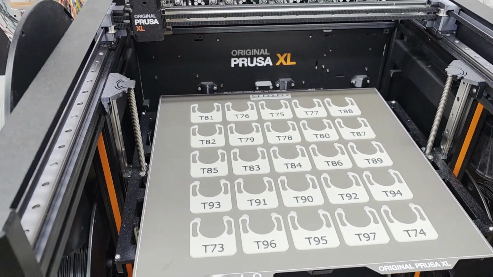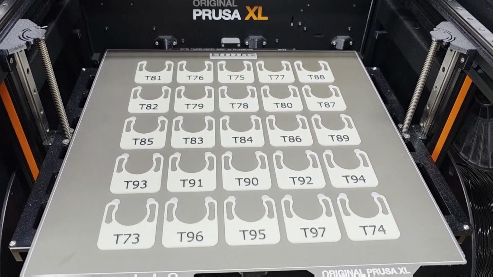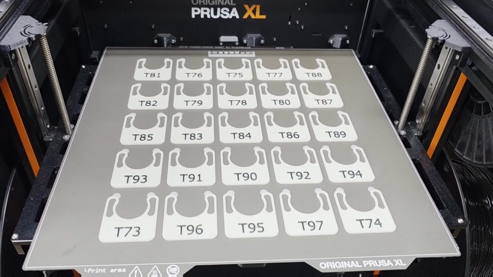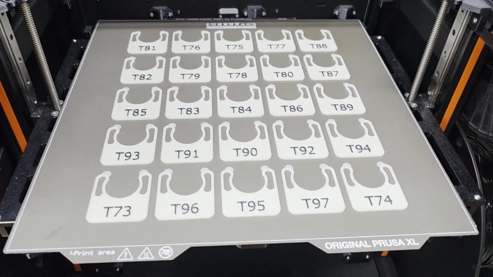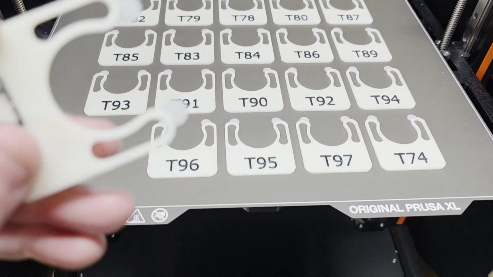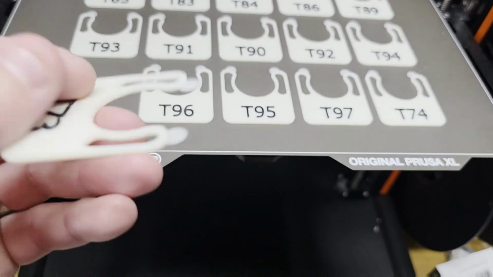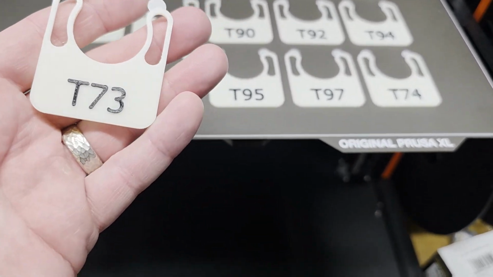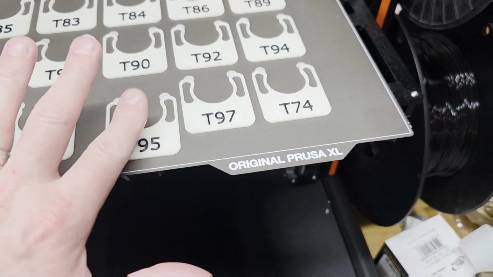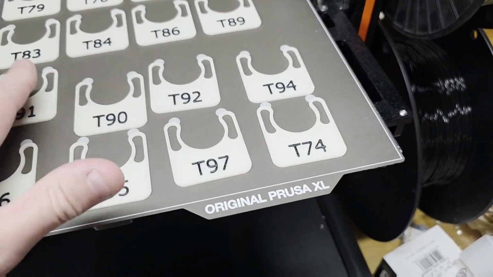Here's an example of my 3D printer with a whole new fresh batch of tags. Basically, you just 3D print. I like to have my font a different color just so it's very easy to see. They all thankfully are just sliding right off.